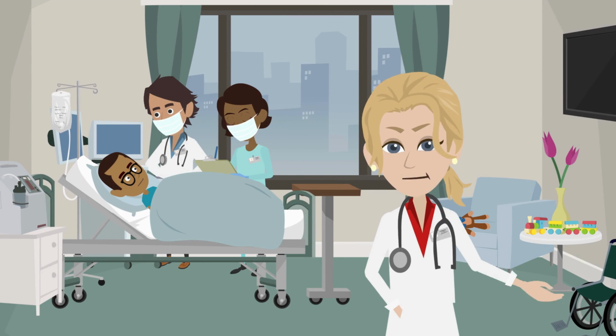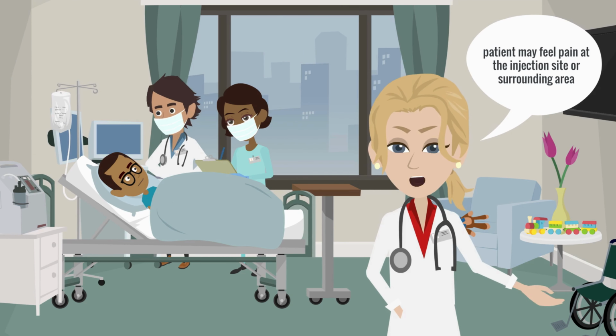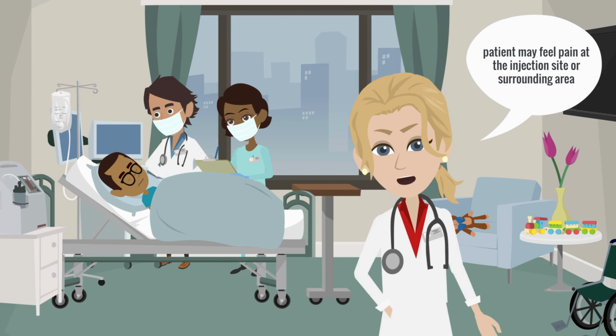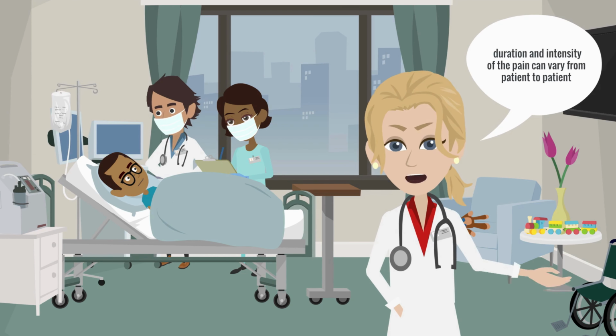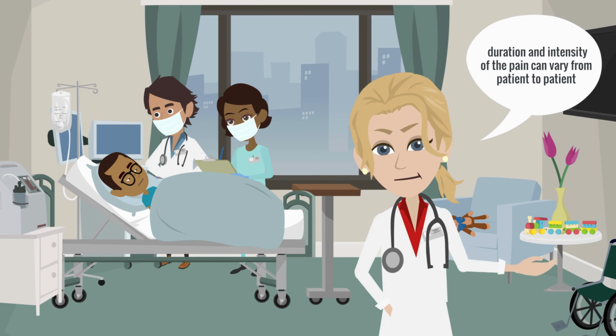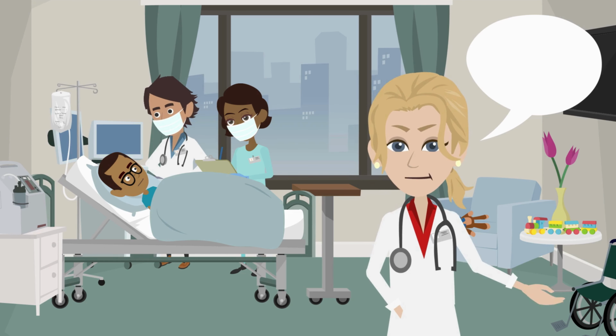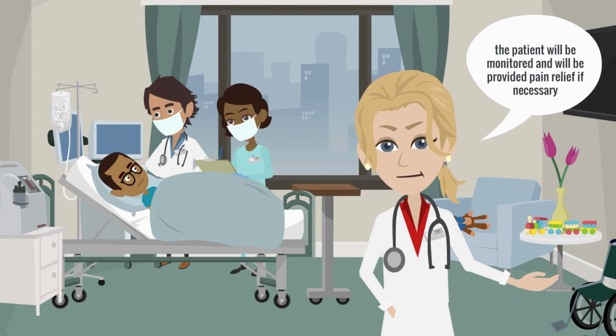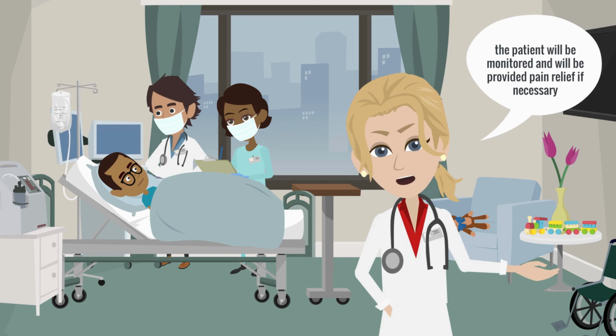Once the sedation wears off, it is possible that the patient may feel pain at the injection site or in the surrounding area. The duration and intensity of the pain can vary depending on the individual's sensitivity and the nature of the injection. The patient will be monitored post-sedation and will be provided appropriate pain relief if necessary.